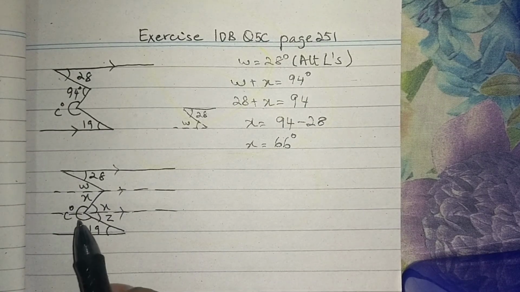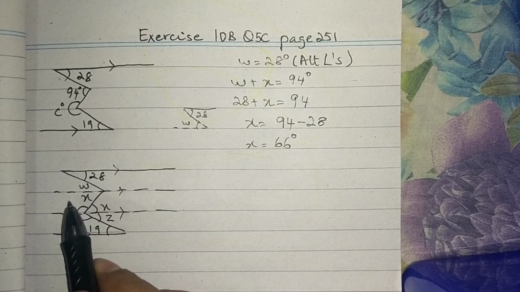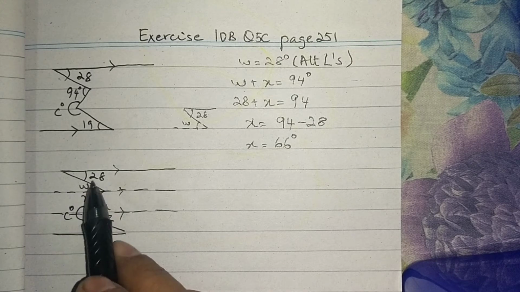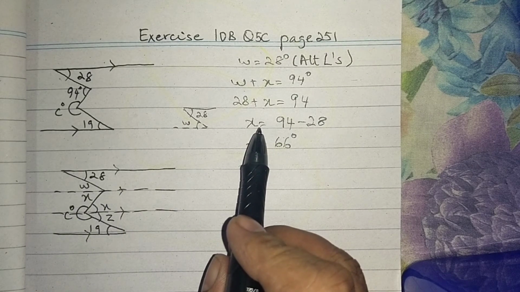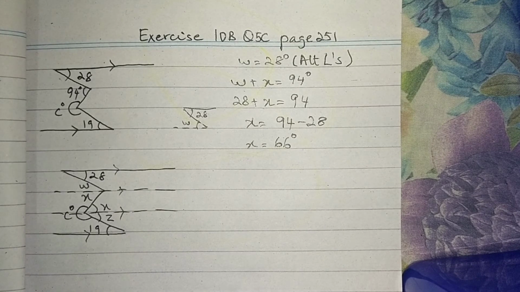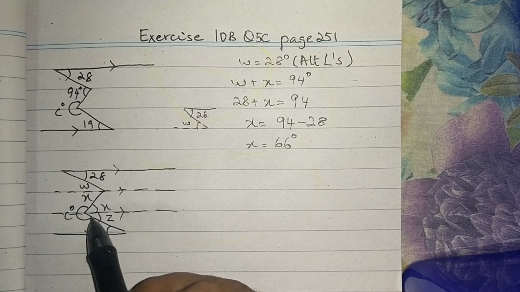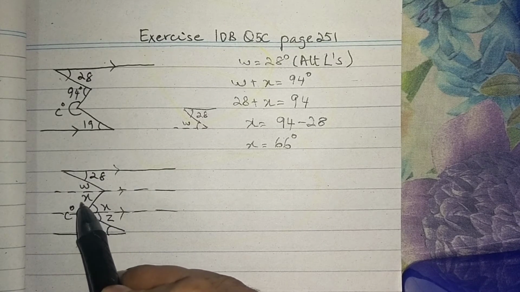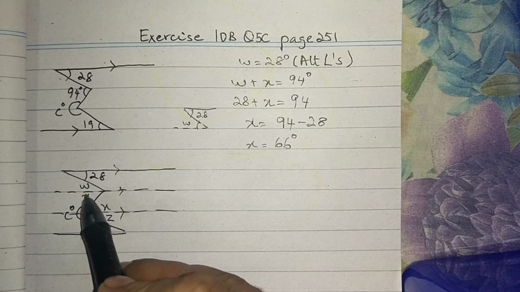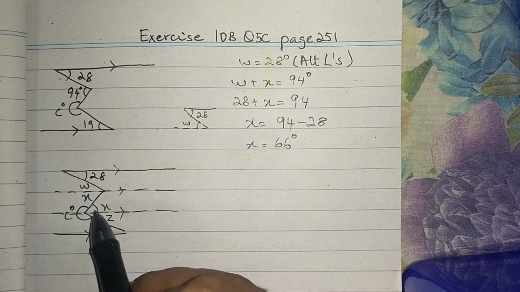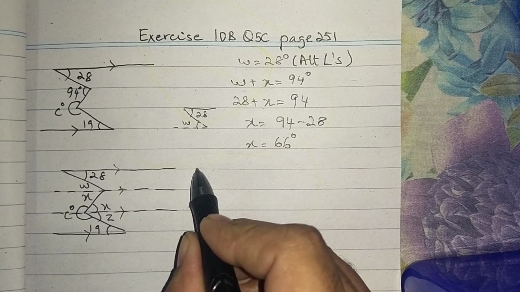Okay, so now I know the value of W and the value for X, by finding the different values and putting them over here. Now I also want to show you that this X and the angle that was not given over here are also equal. How are they equal? If you see, I'll just draw that angle.